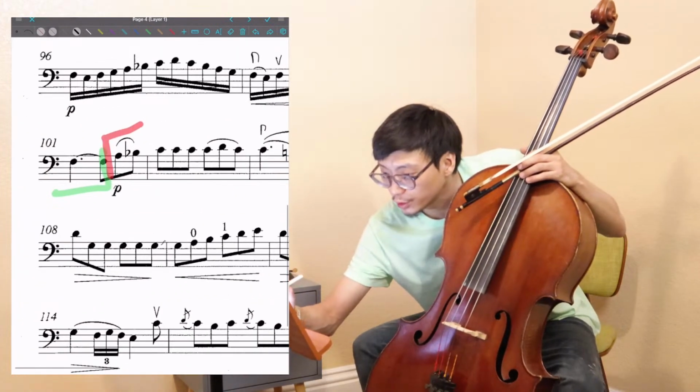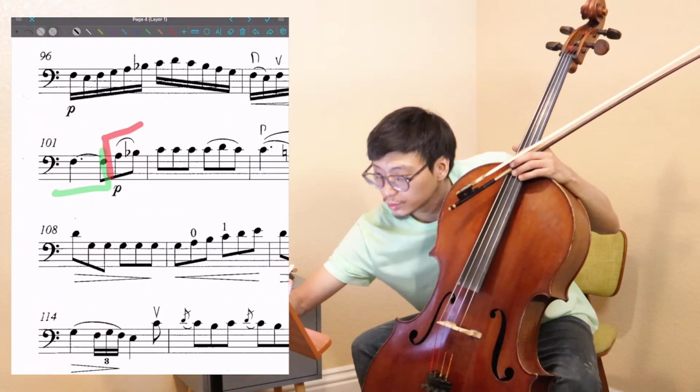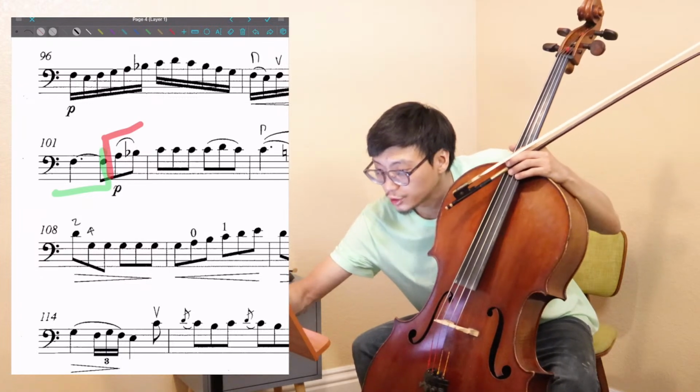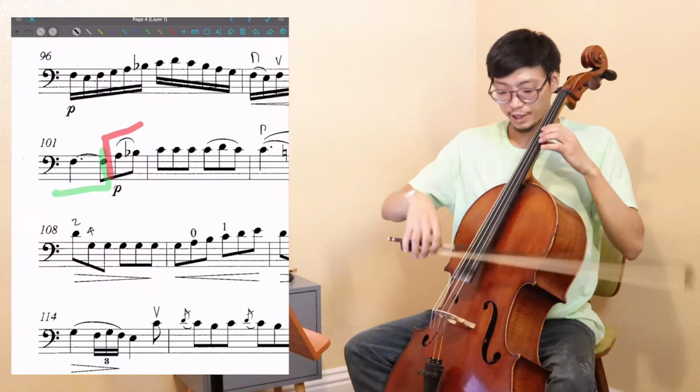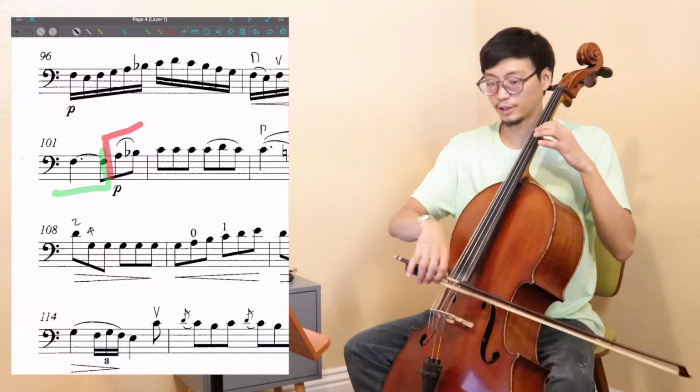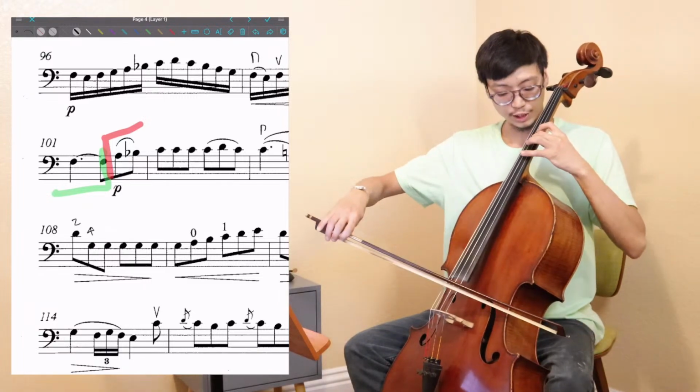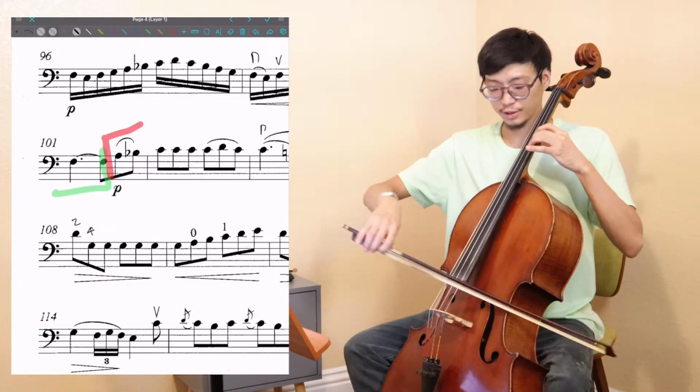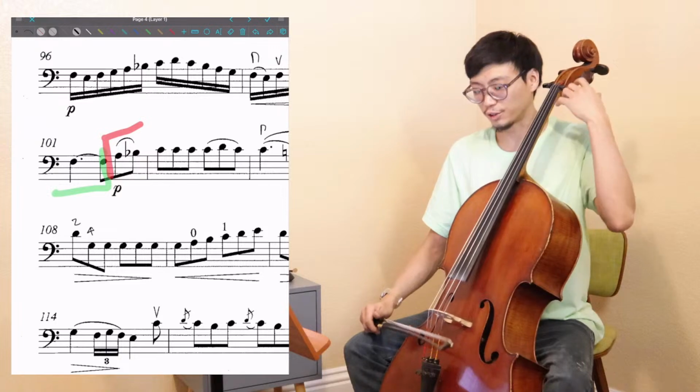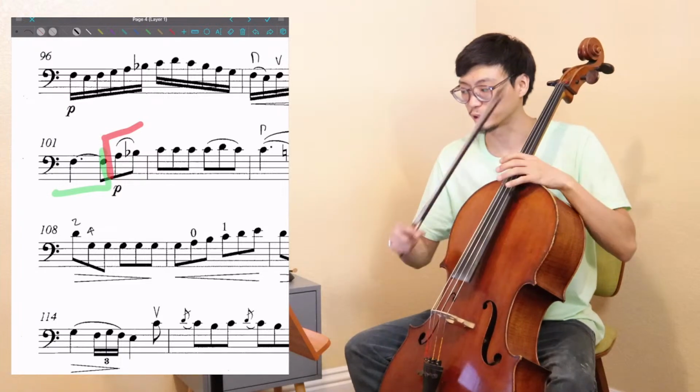If you want to, you can do 2 here and then shift down to the 4, right? Instead of hopping over, you can just shift to the first position, which you're going to go down to anyways.